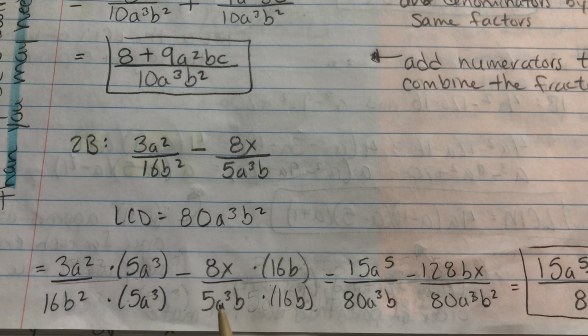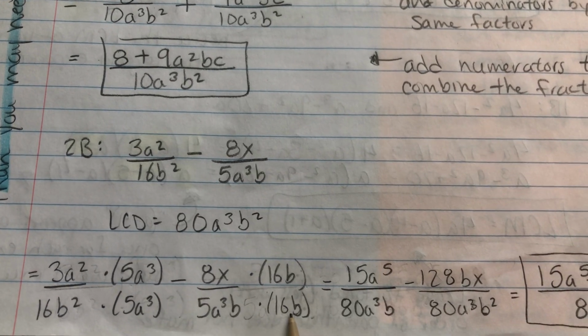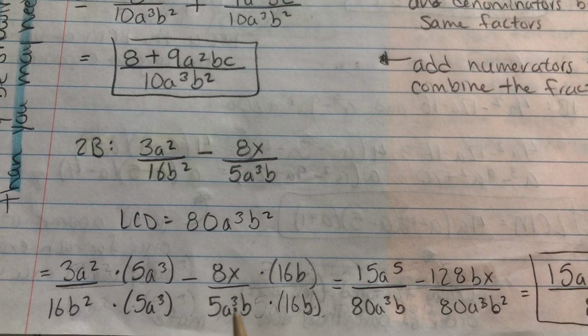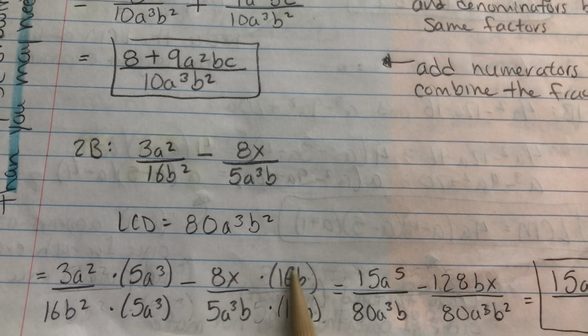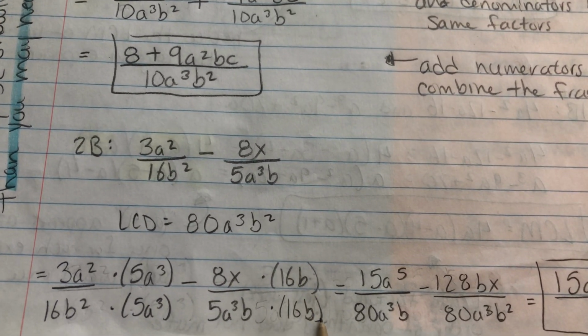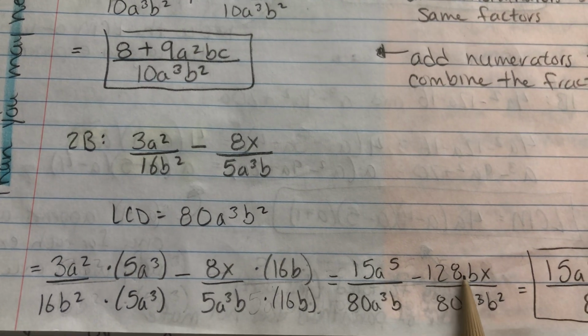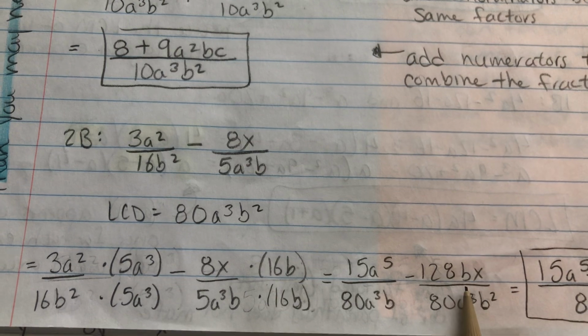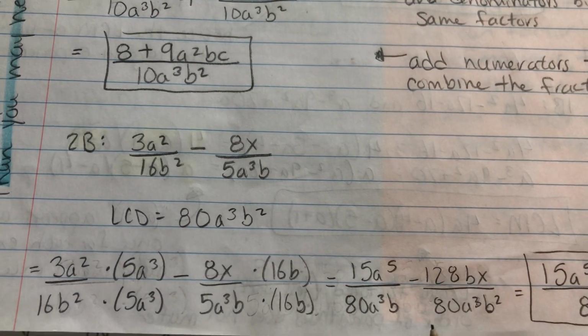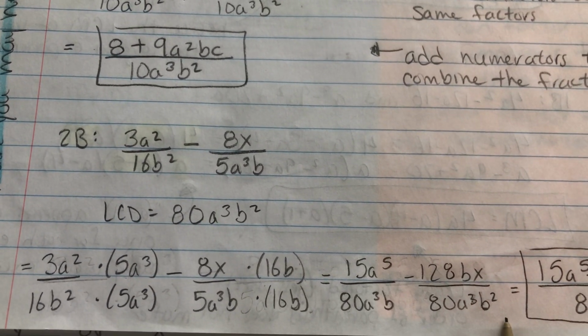The second fraction, I need to multiply 5 by 16. I have an a cubed and a b, but I'm missing another b. So I want to multiply the top and the bottom both by 16b. Okay, that's going to give me the second fraction here of negative 128bx over 80a cubed b squared.